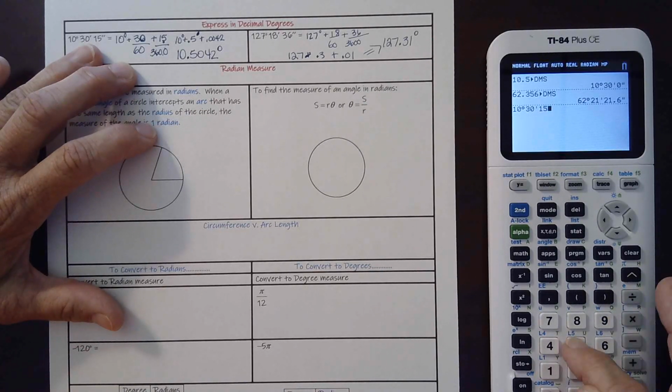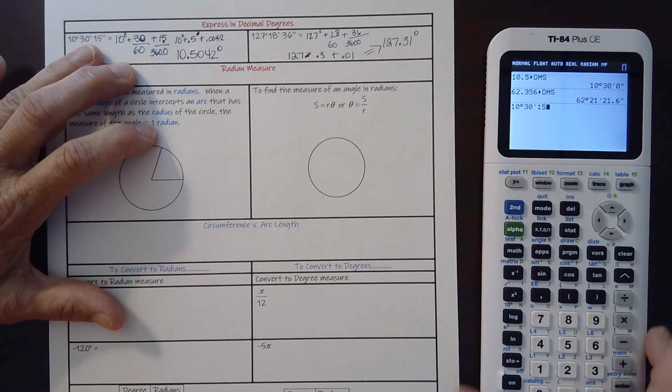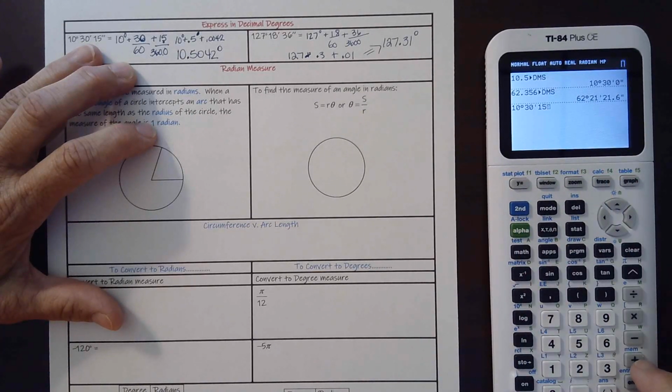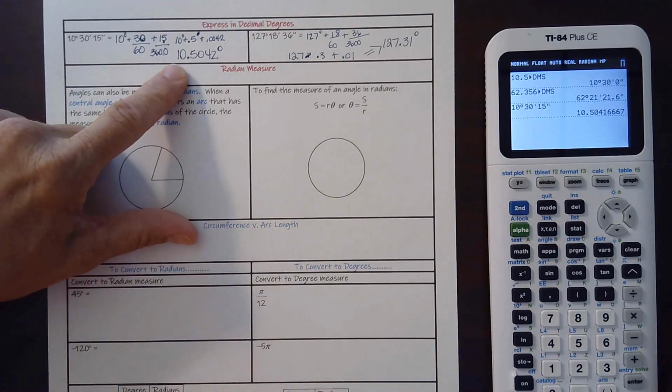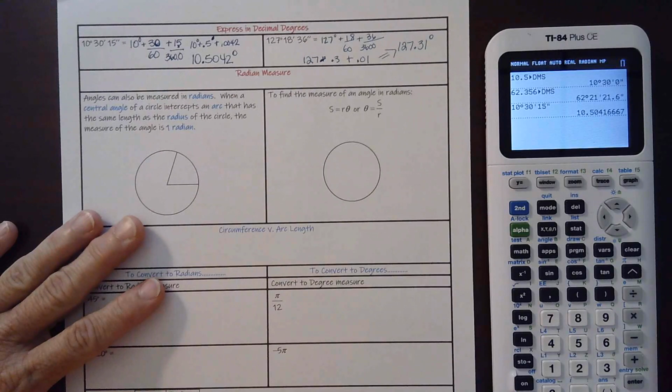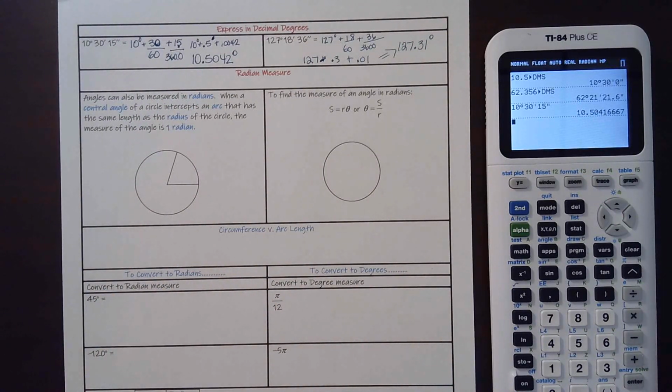And now 15, here's where we have to do alpha plus. So there's our 10 degrees, 30 minutes, 15 seconds, and enter. And so you'll see we have 10.504, which is what we have, and I rounded it to 42.